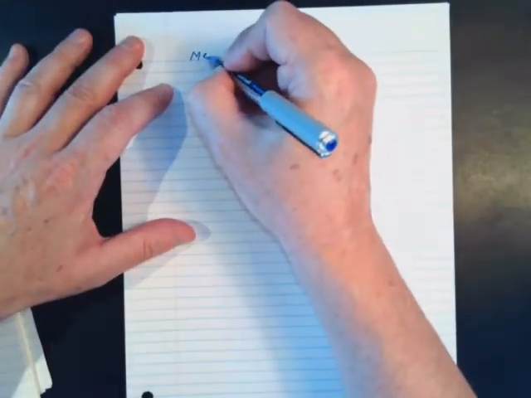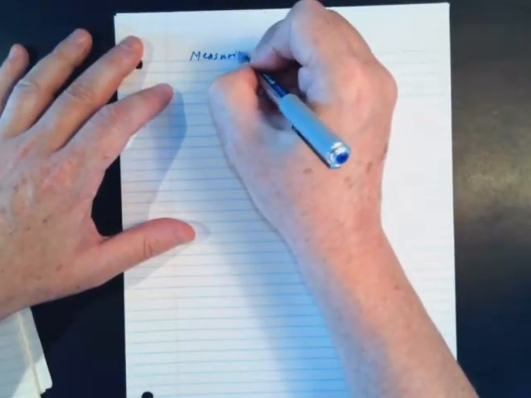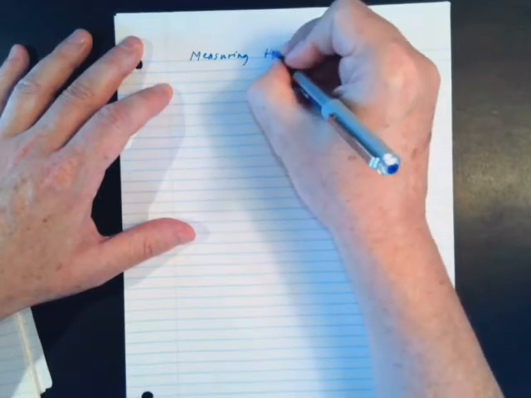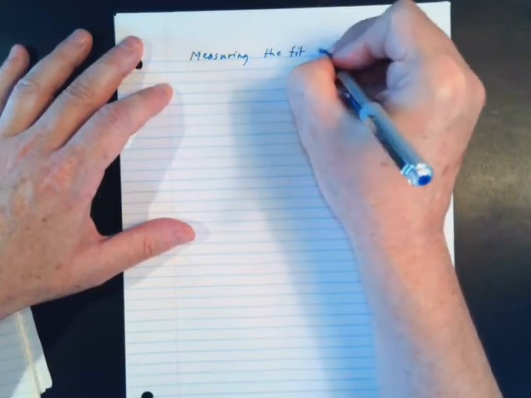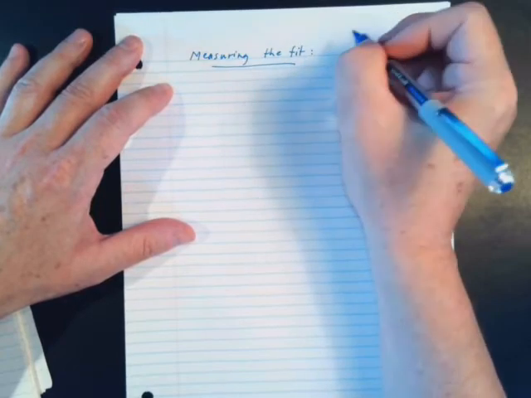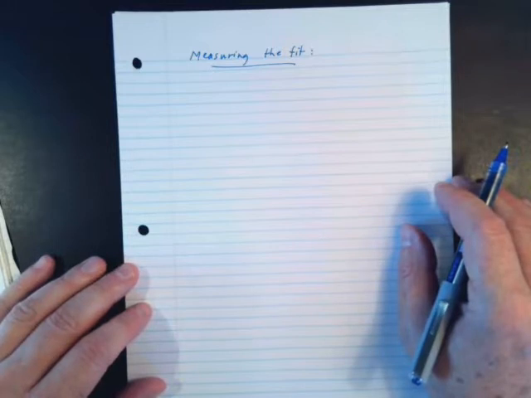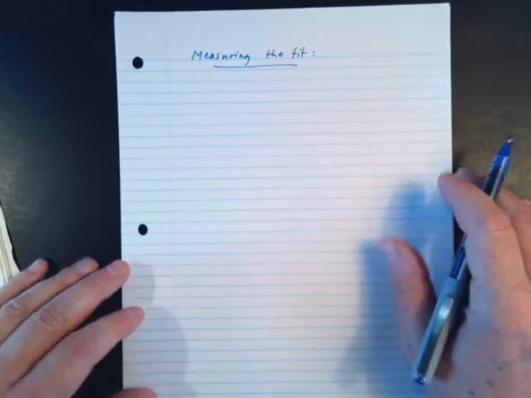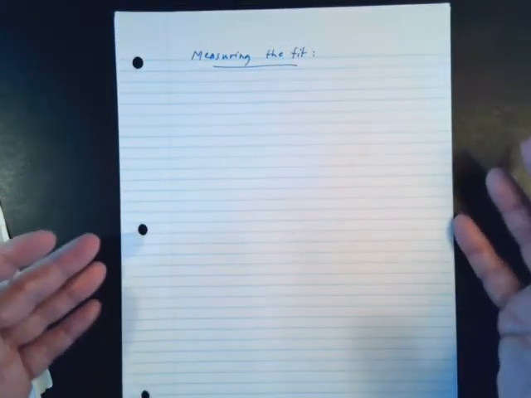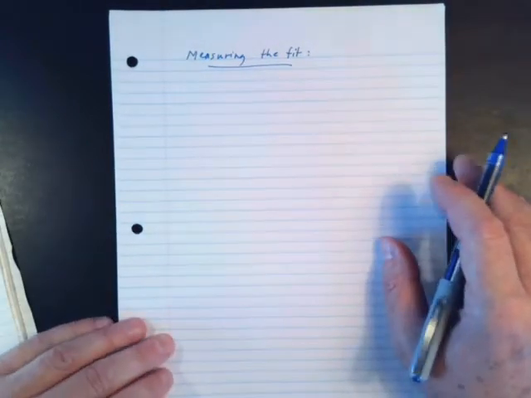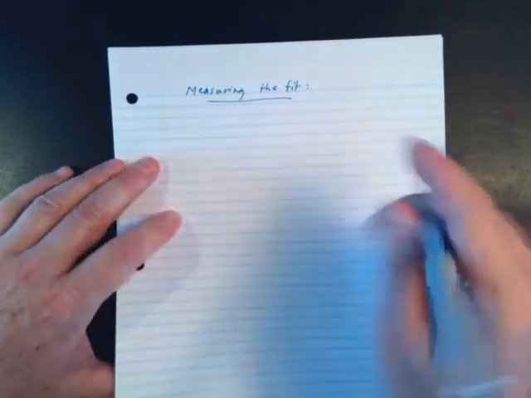So let's talk now about measuring the fit. Okay, what do I mean by that? Asking how good a model is this? How well have we done? Do we have a regression line that explains a lot of the data, or is it not a very good model?